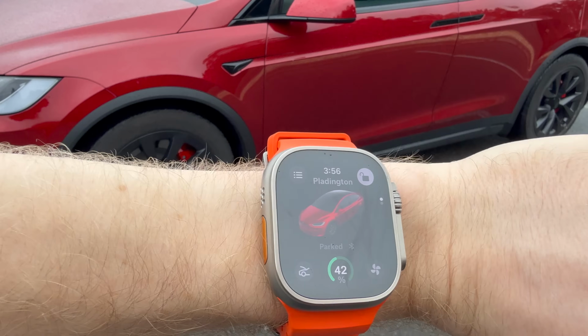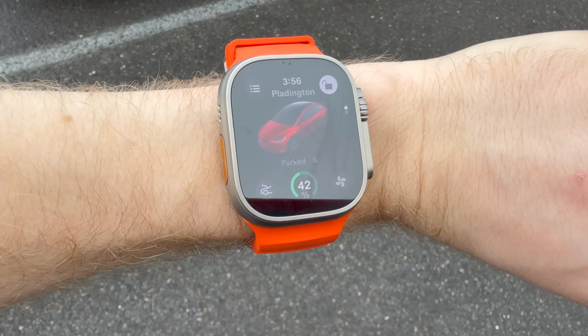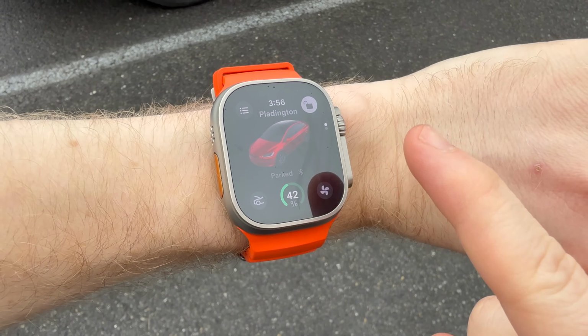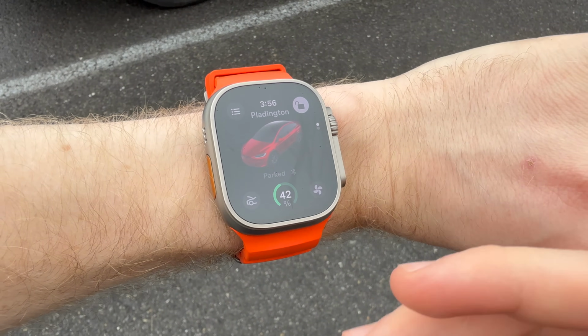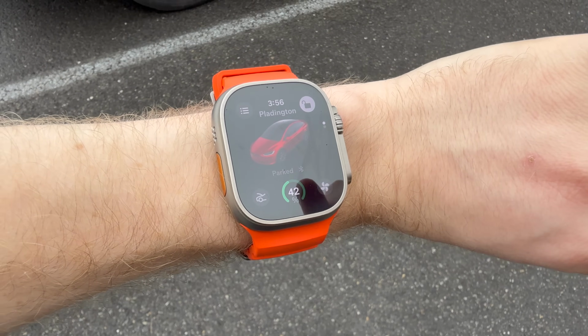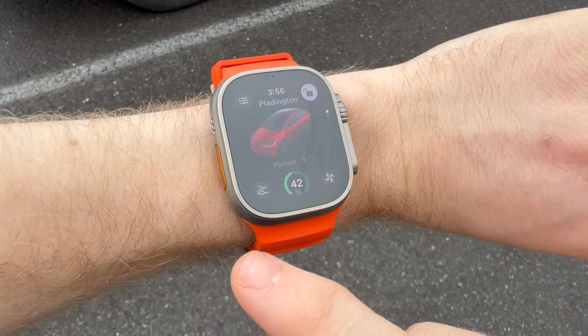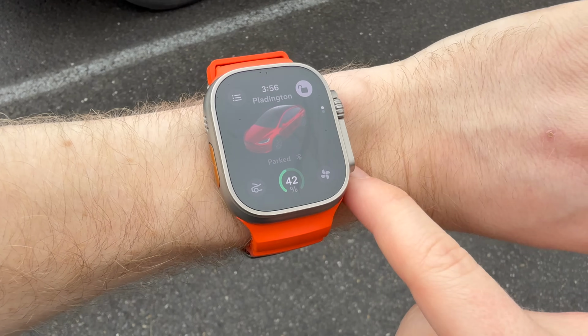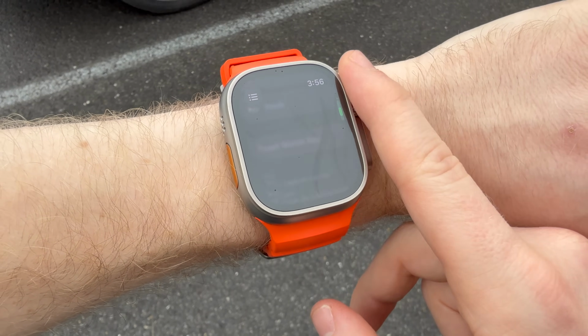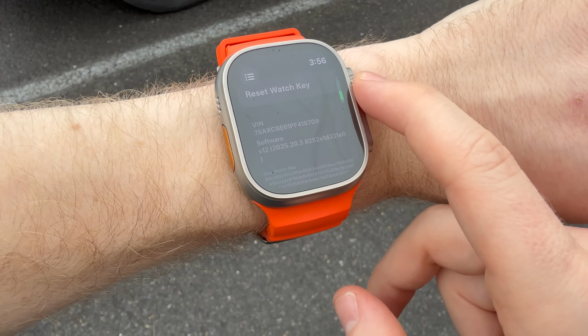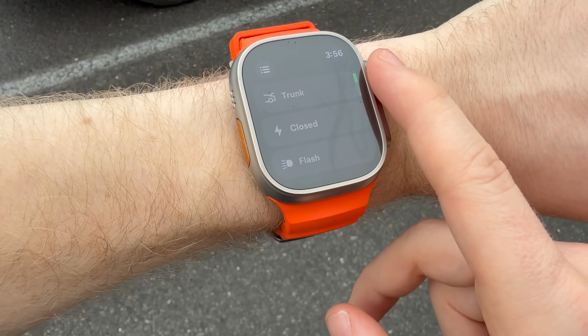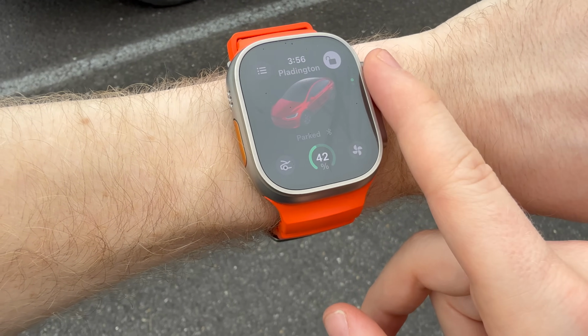If you jump in here, and I'm sorry, it's a little tough to film this on my phone, but I'm going to try to do my best. Basically, what the Apple Watch app gives you is just a couple of quick controls. I can lock or unlock the car. I can see my state of charge. I can open up, I think this is the frunk. I can start the climate control. And then if I scroll down, I can see the VIN, the software, and then I've got a couple more controls, and that is that.